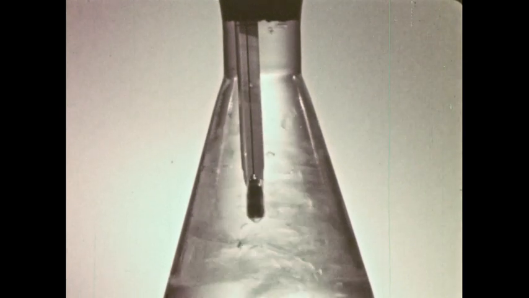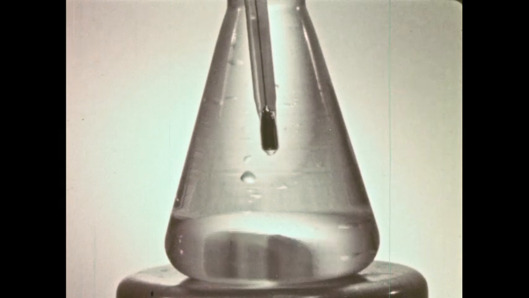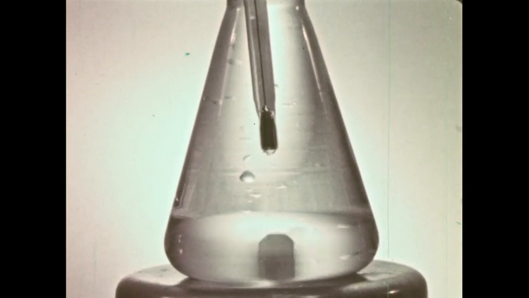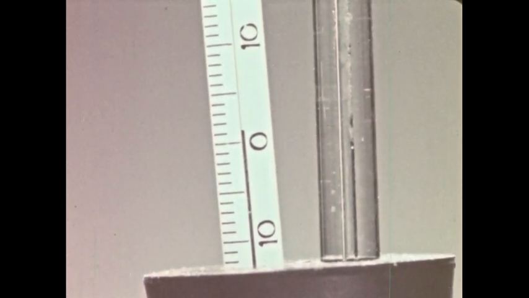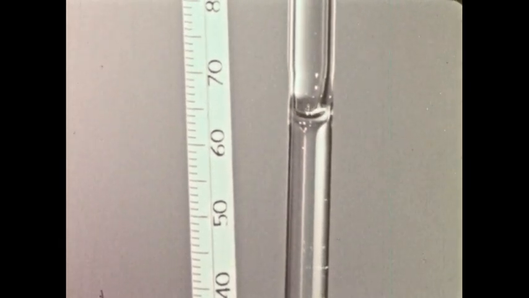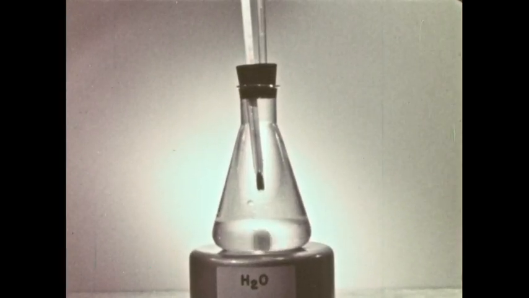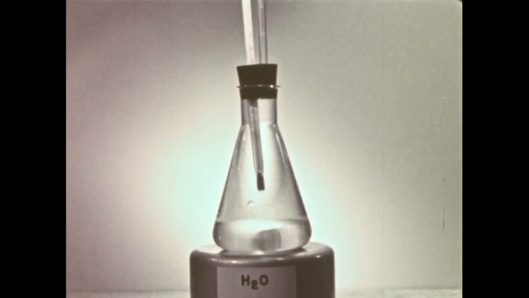The H2O is still absorbing heat. The last particles of ice melt into liquid water. Now the temperature begins to climb above 0 degrees centigrade. As the water is heated above 0 degrees, it continues contracting. The H2O, entirely liquid, is still absorbing heat.